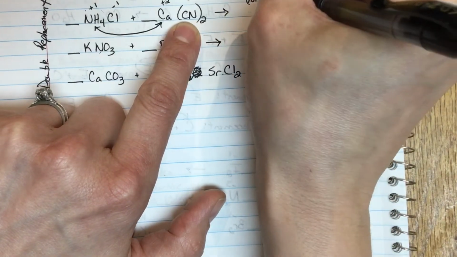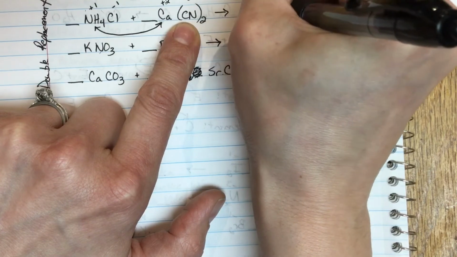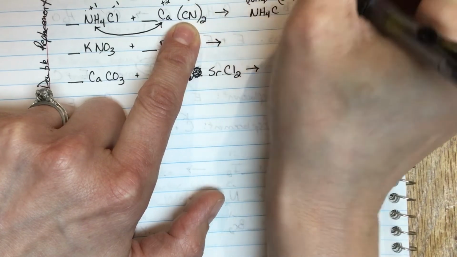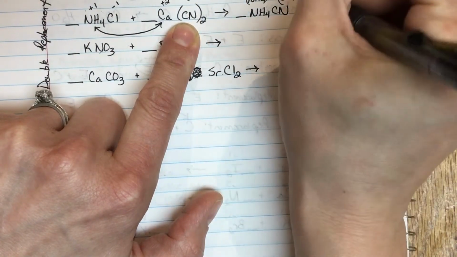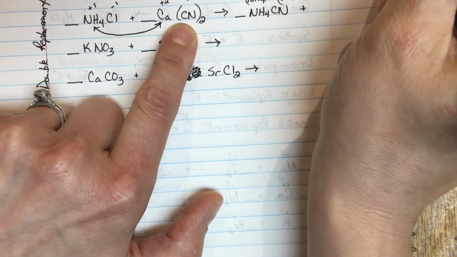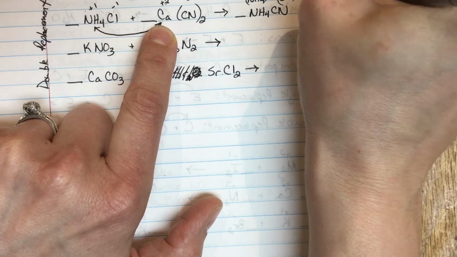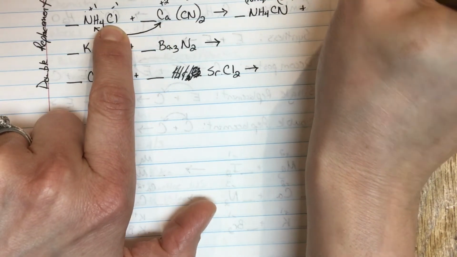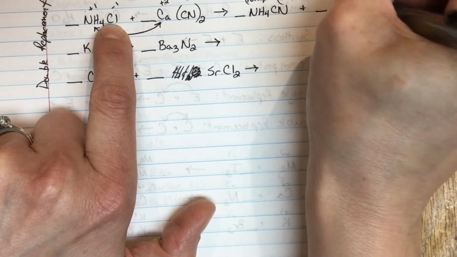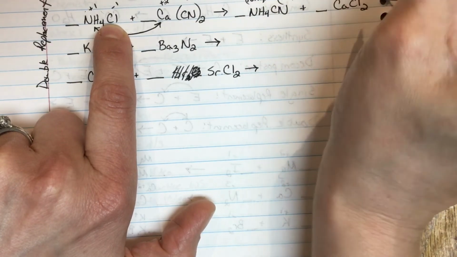So I have a +1 and a -1. So I end up with NH4CN. Looks complicated, whatever. Next, I have to do my other compound. So I have calcium, which is a +2, and I have chlorine, which is a -1. Crisscross those, and you get CaCl2.